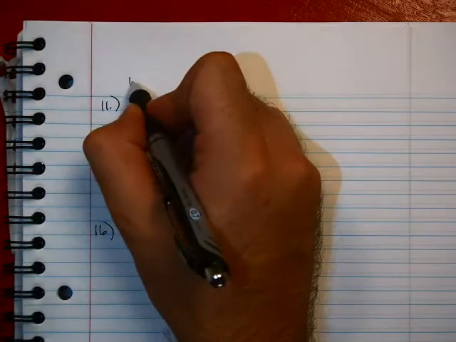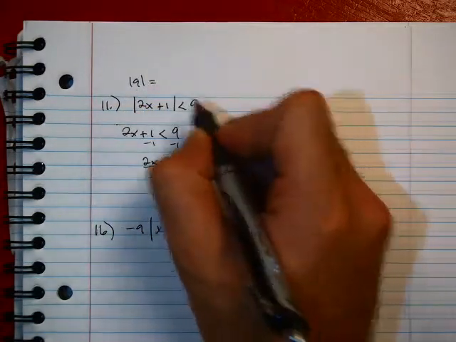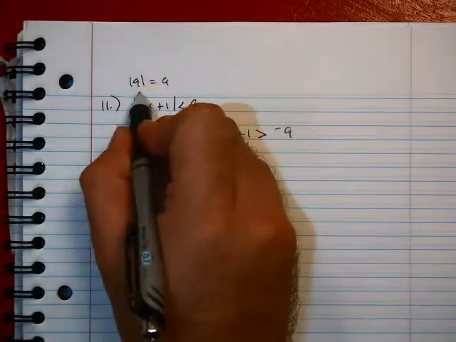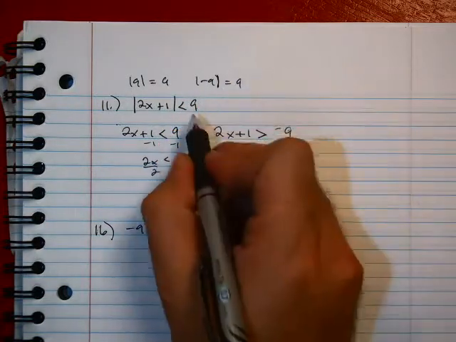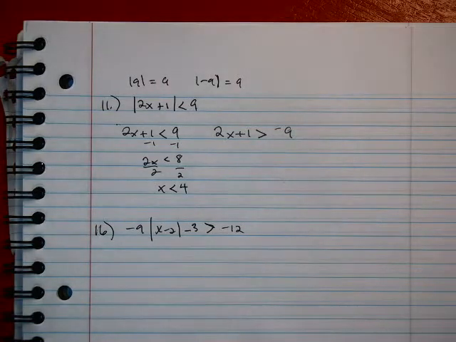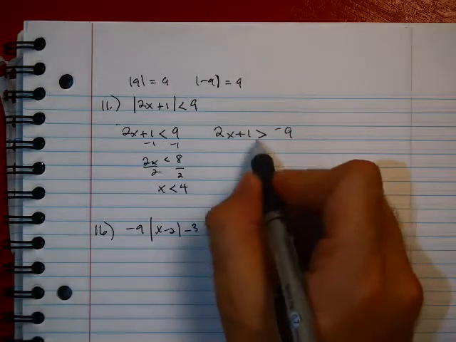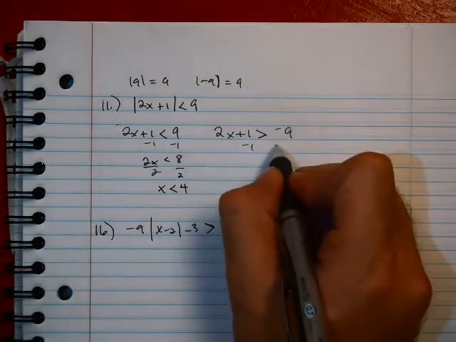Remember that two ways we can get 9 from an absolute value is to get the absolute value of 9, or we can get the absolute value of negative 9. Both of those give us the positive 9 here in the original problem. So this is our second way to get the second answer.